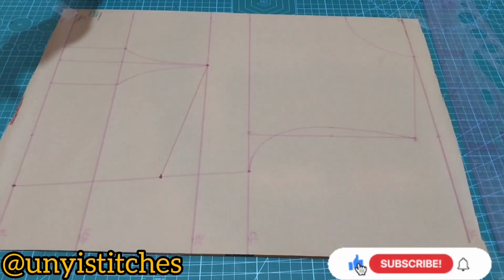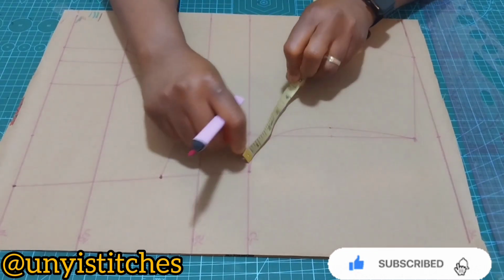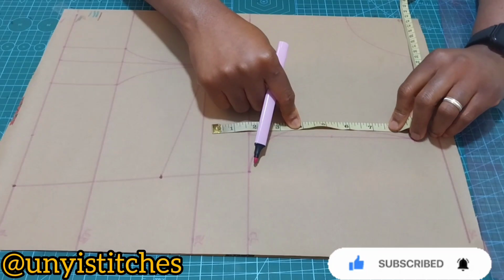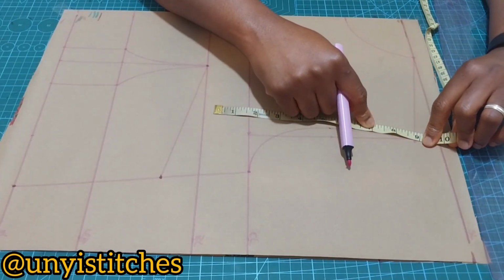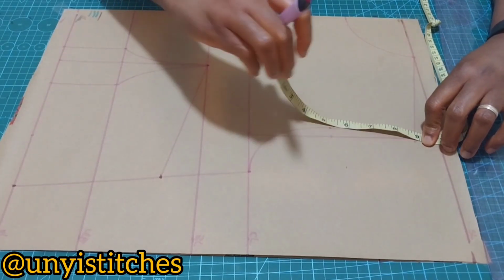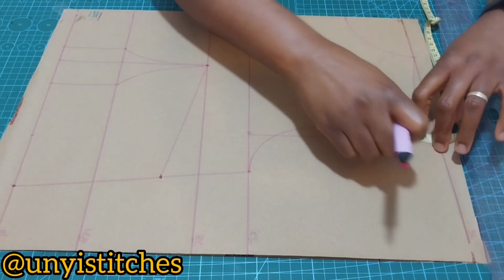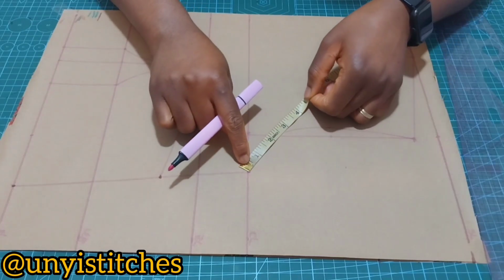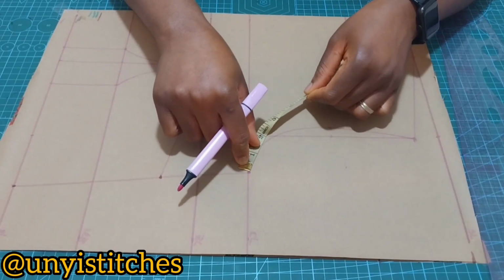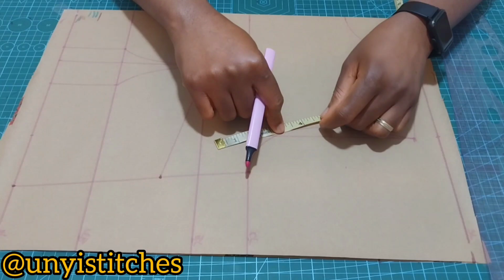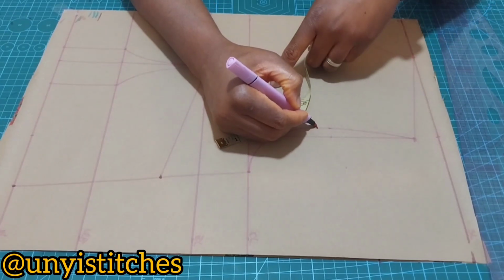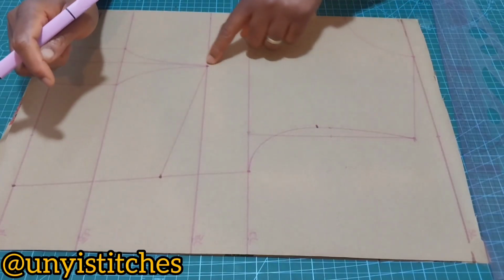Then the next thing will be for me to draw my princess seam dart. So to do that, I'm going to measure this armhole line. Then I will go ahead and mark the center of the line. Can you see? So I have 9. So I'll go ahead and mark half of 9 inches. So that is where I have it. So I'll go ahead and curve it.